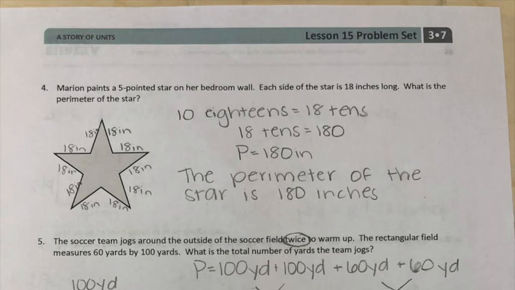I changed that into 18 tens to make it easier. So 18 tens, when I add that zero, it equals 180. So the perimeter is 180 inches around the star.